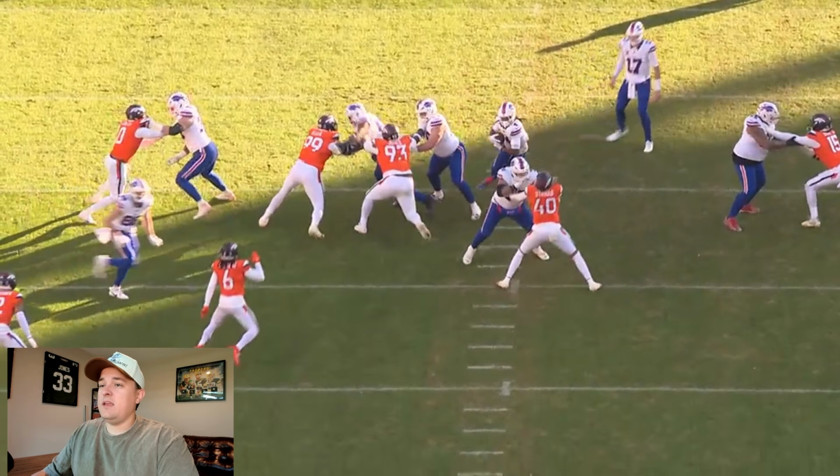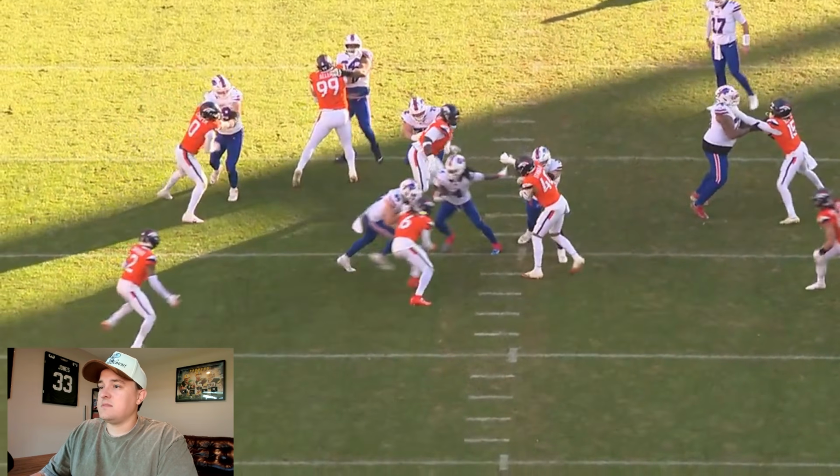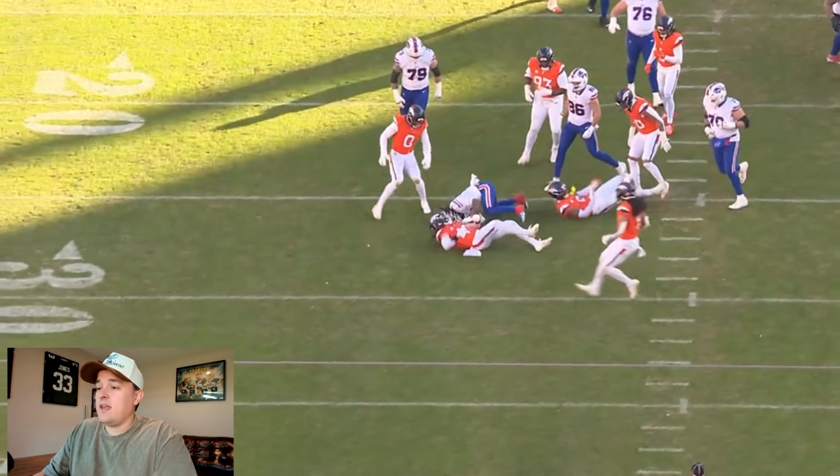Not always going to be a play that gets noticed, but on a situation like this is why you want to give max effort. You never know when this block is going to be important. He cracks here, seals this off. Once this has developed, suddenly he has walled off and created another seal for James Cook, a third defender sealed off that Cook can read and break off of and get north-south.